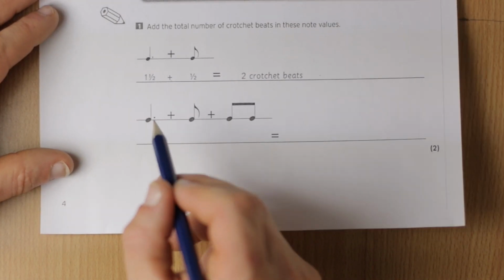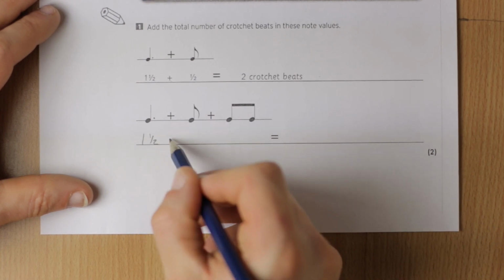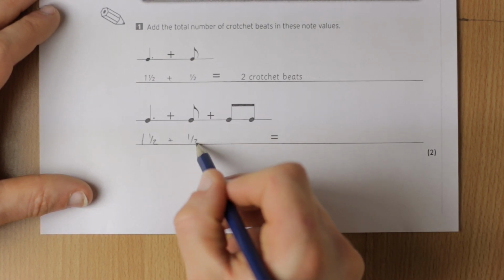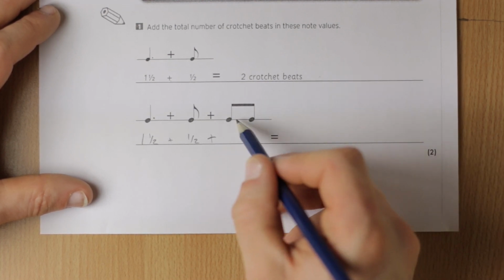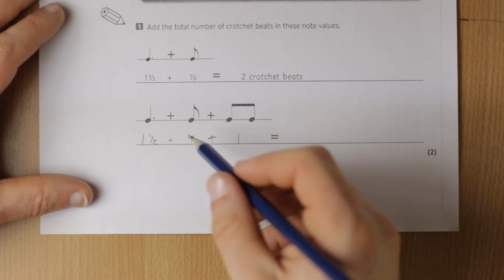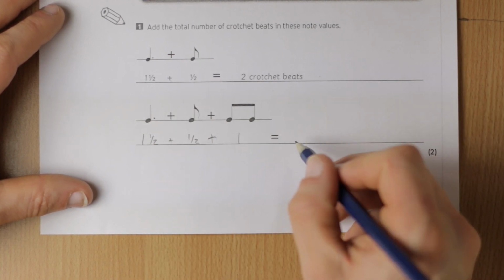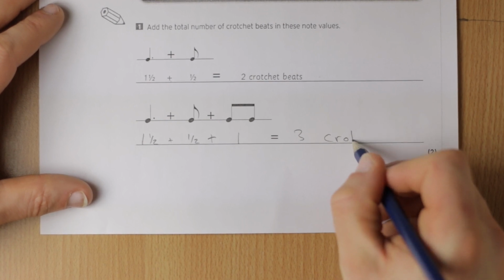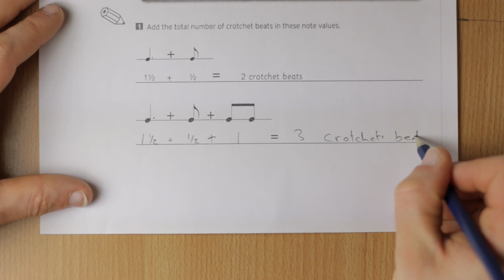We've got a dotted crochet, that's 1.5, plus a half, that's a quaver, plus half and half. You could do that, but we know that's 1, so we'll just do that. So that's 1 plus 1 is 2, plus another 1, that's 3 crochet beats. And make sure you write the whole thing, beats, like that.